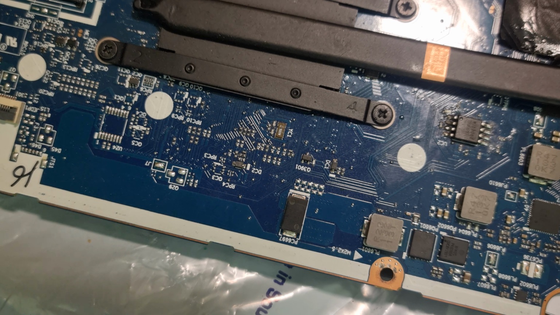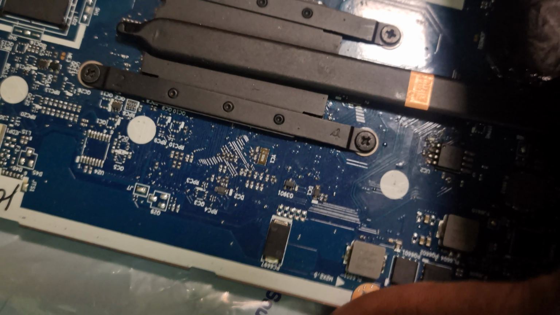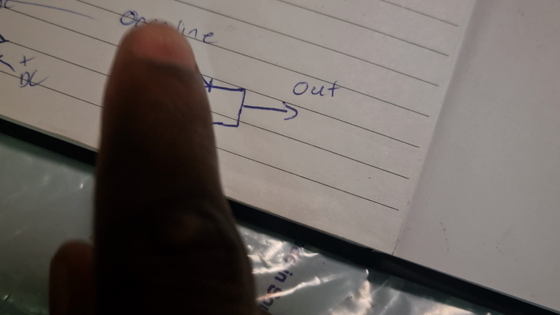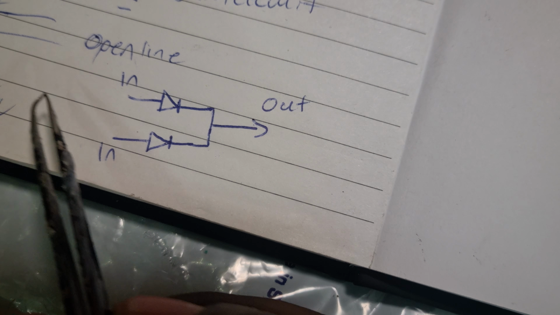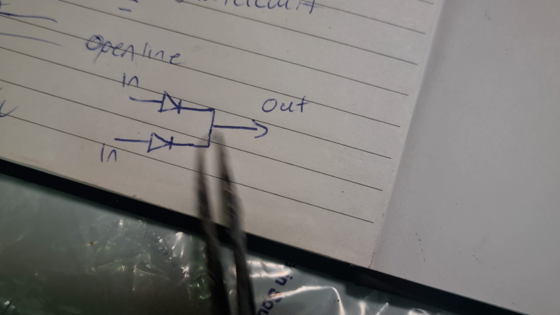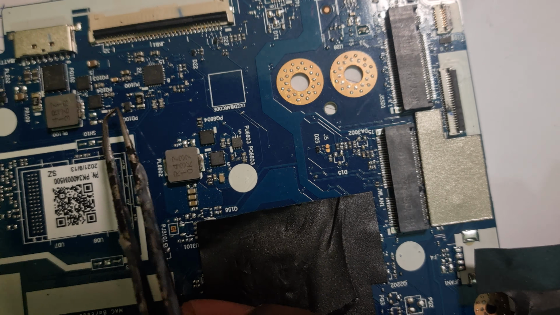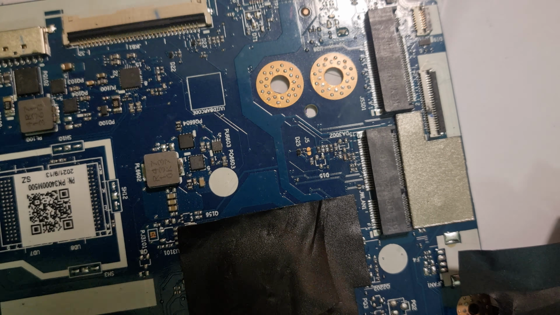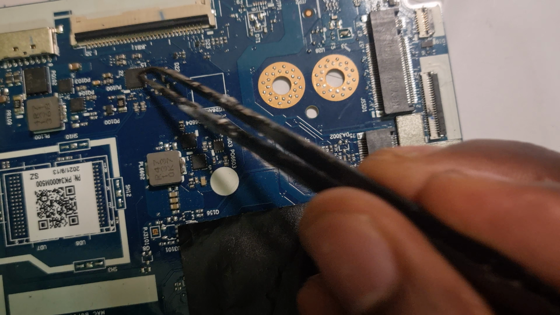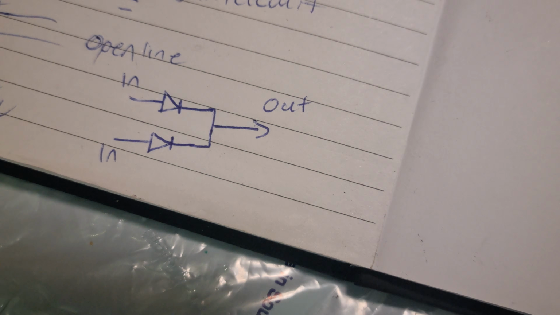So remember, your ground can come from a diode if it's connected across a circuit, therefore it can cause a short circuit. That's one point of failure. Second point of failure, if it's connected in series, for example in this scenario, connected not across but in series along a circuit like this, it can cause an open line. So if this diode fails, this does not activate, you don't get any signal.